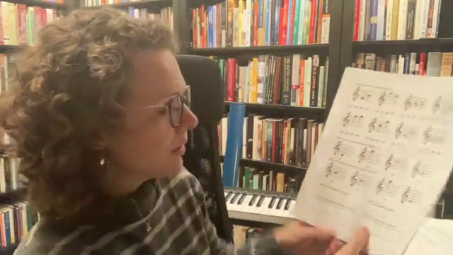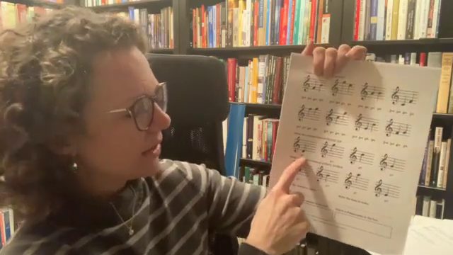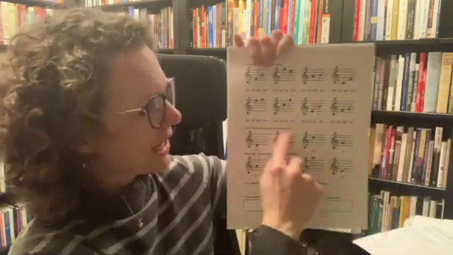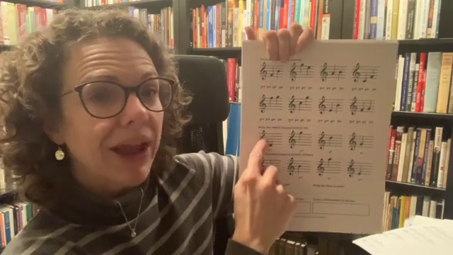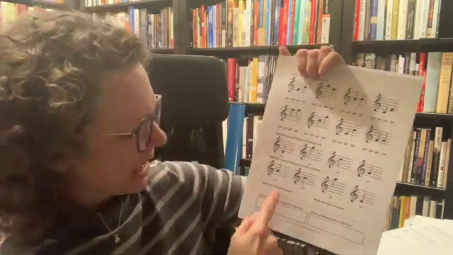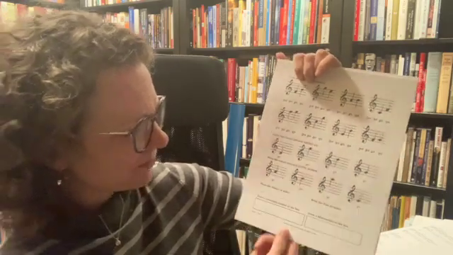Then I give you the first note and I tell you the interval. The first line, so it says going up. Write the interval, that interval going up from that note. Okay? Then down here, it's going down.